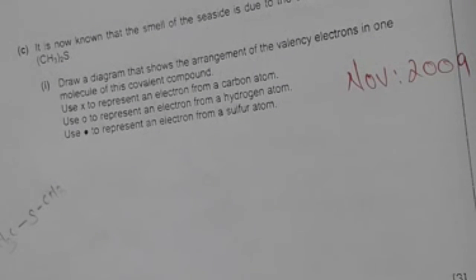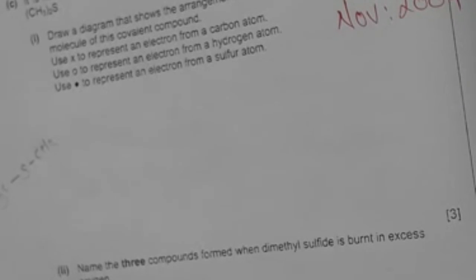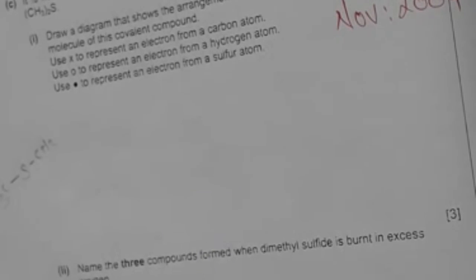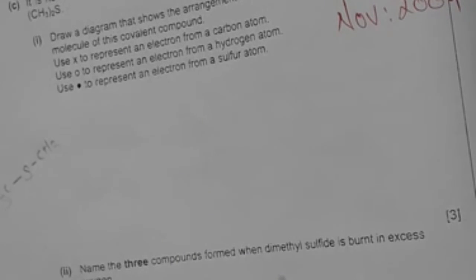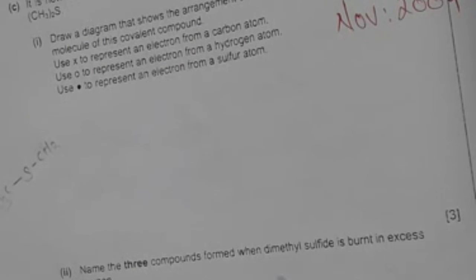Look here, part 2. The question says: name 3 different compounds formed when dimethyl sulfide is burned in an excess amount of oxygen. The previous compound (CH3)2S is dimethyl sulfide.